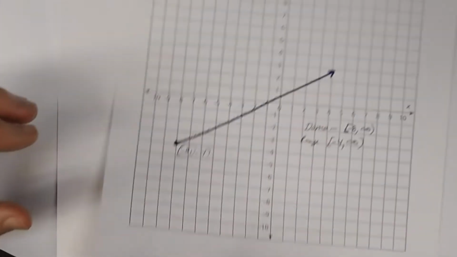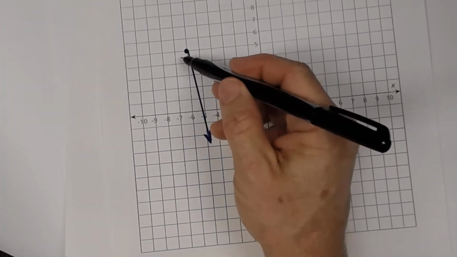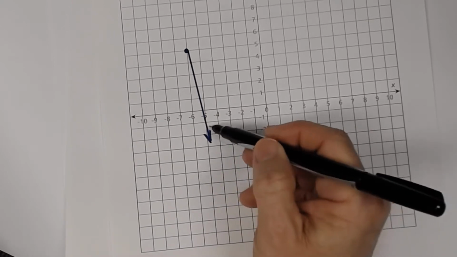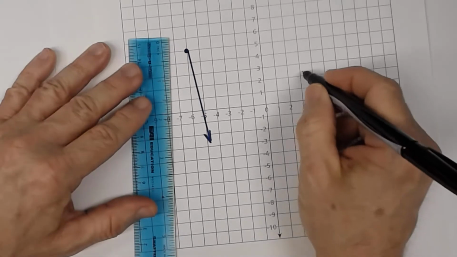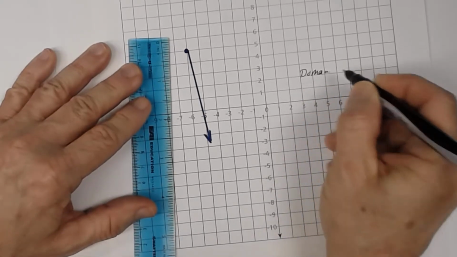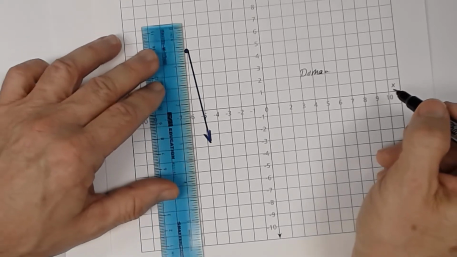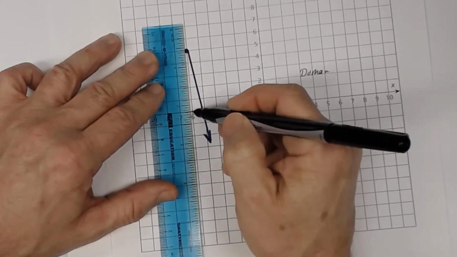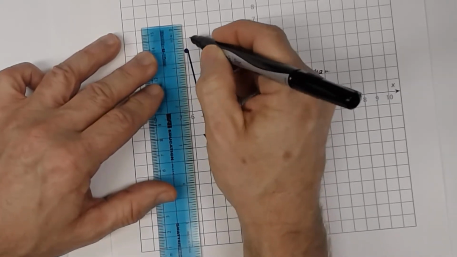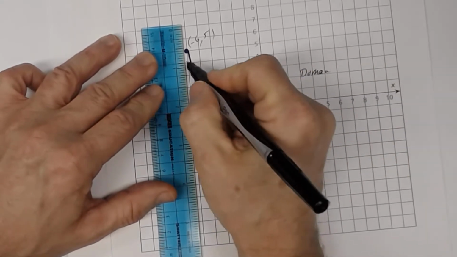Let's look at the next one. The next one, we have this. So again, you have a closed circle on the left, and you have an arrow on the right. So in terms of domain, you go from left to right. So notice that I start touching the graph at this closed circle, right? And the question is, what is that x value? Well, that is -6. So if you think about it, that point is (-6, 5). This point right here, (-6, 5).